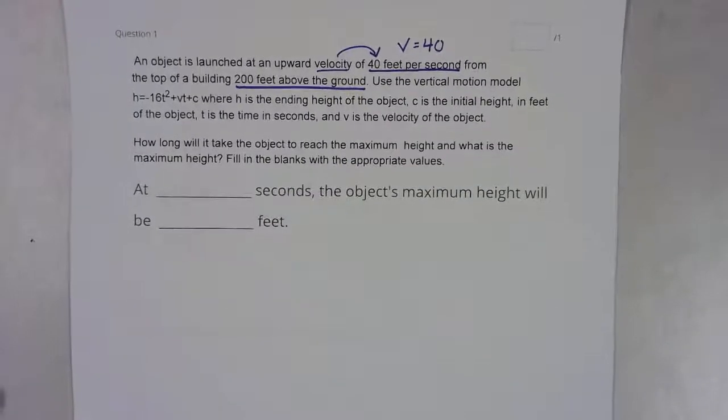Use the vertical motion model, h equals negative 16t squared plus vt plus c, where h is the ending height of the object, c is the initial height in feet of the object, t is the time in seconds, and v is the velocity of the object. So how long will it take the object to reach the maximum height, and what will its maximum height be?